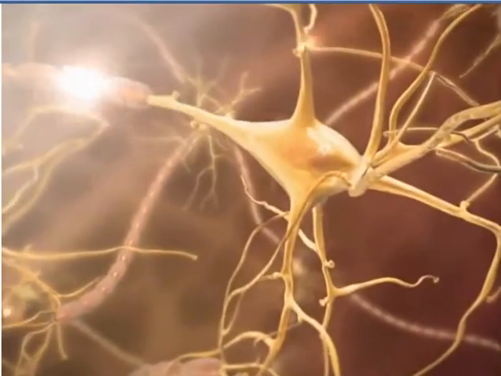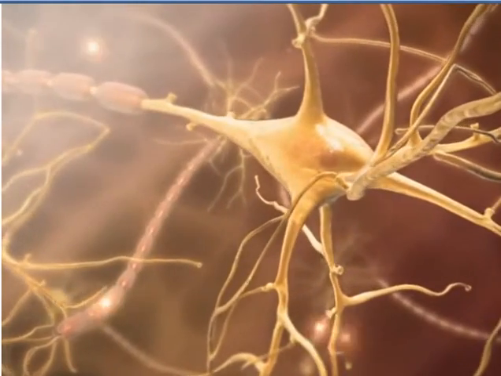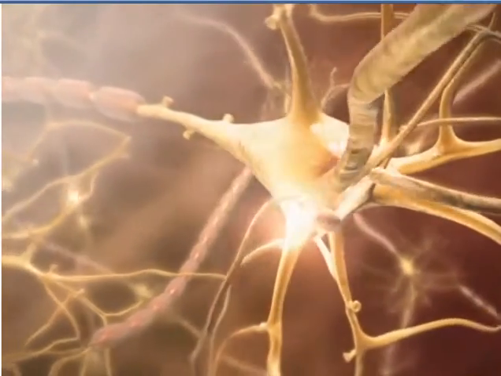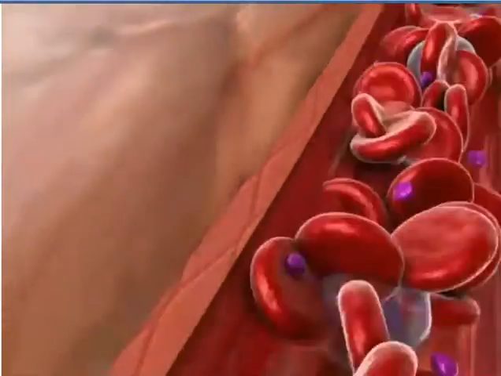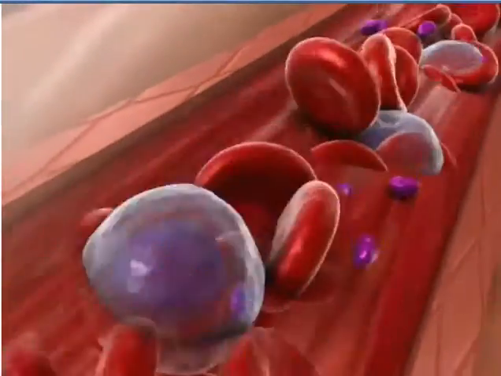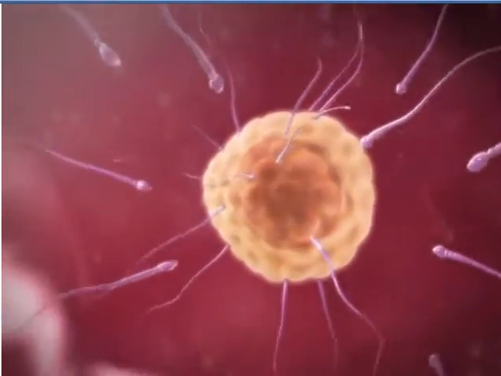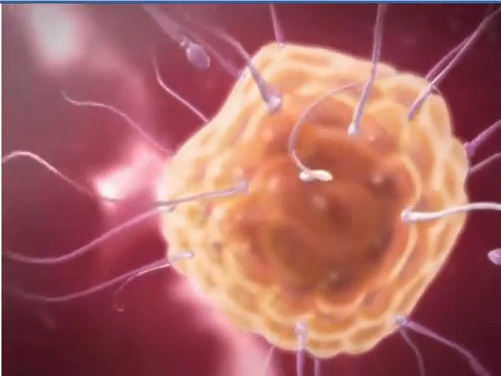Nervous system cells send messages within the brain and throughout the body to produce actions. Cells in the blood carry oxygen and help the immune system. Male and female sex cells unite to produce offspring.